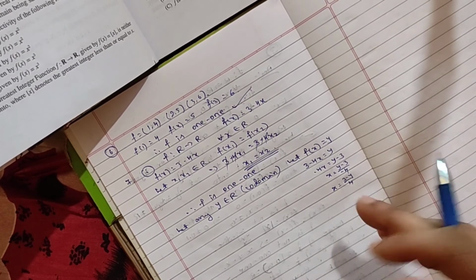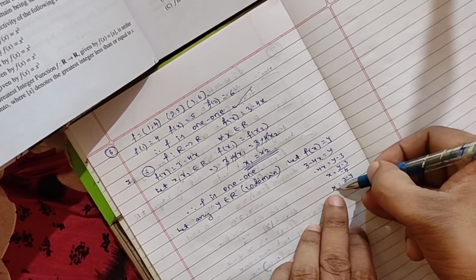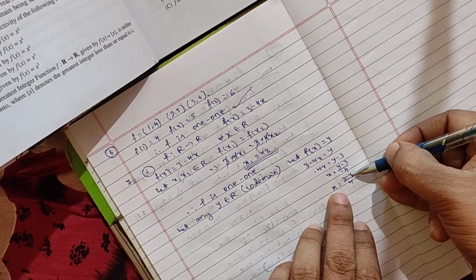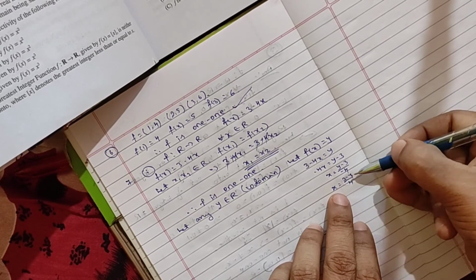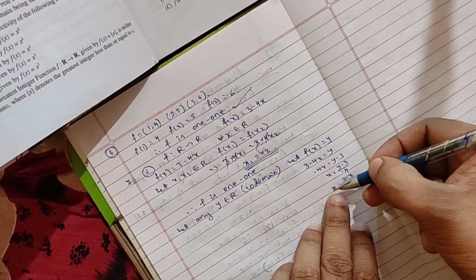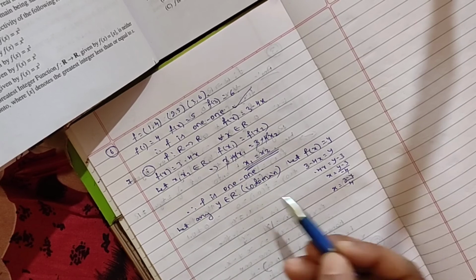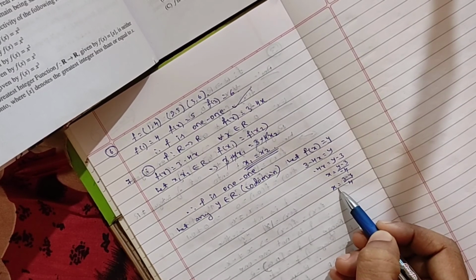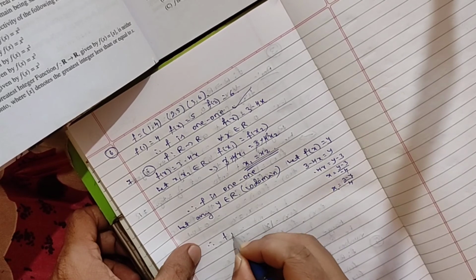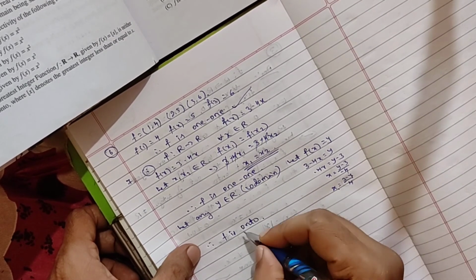Now what values are we taking for y? We will get the x value. If you take y equals 1, we will get 2 divided by 4, which is 1 by 2. That is also there in the domain. Here y belongs to R, so x we are also getting. Therefore, what can we say? Therefore f is onto function.